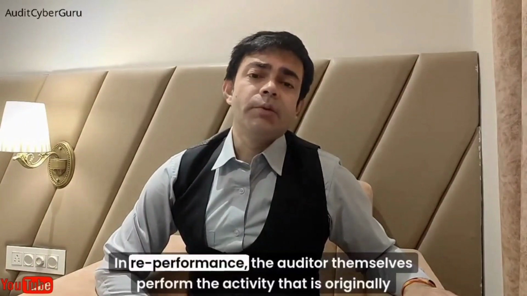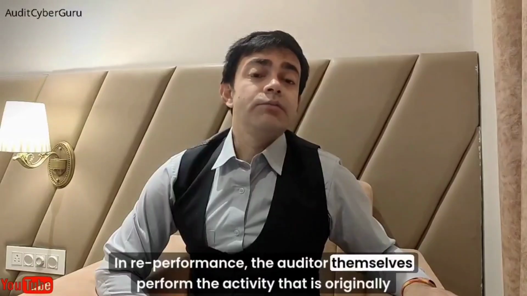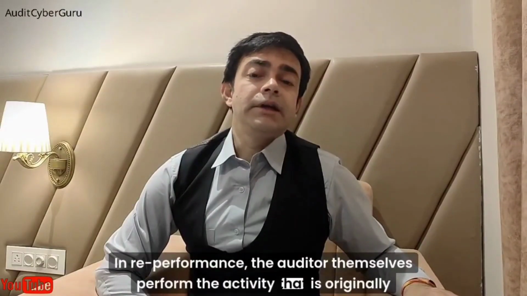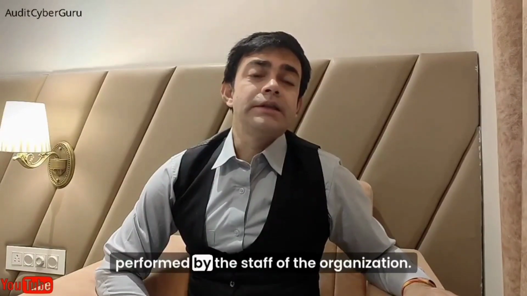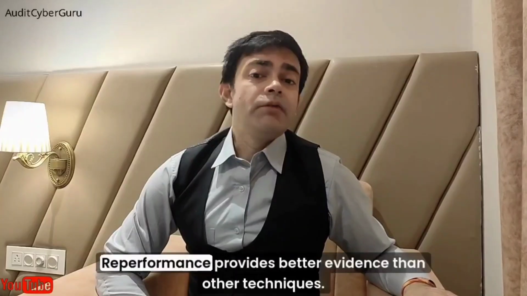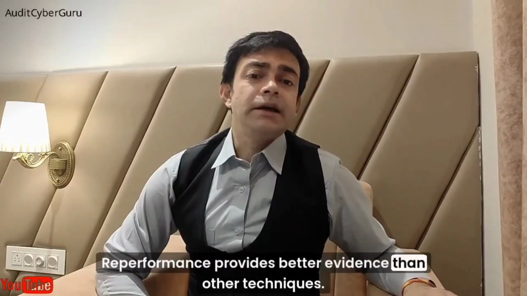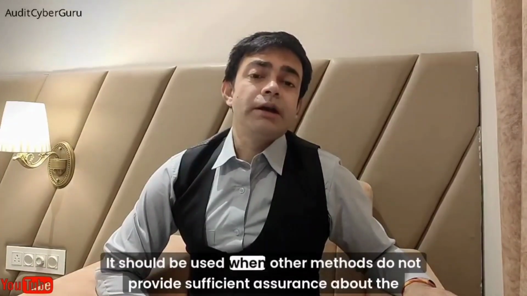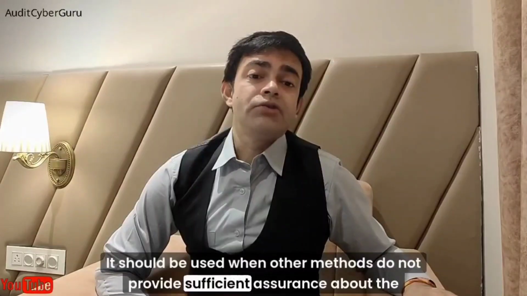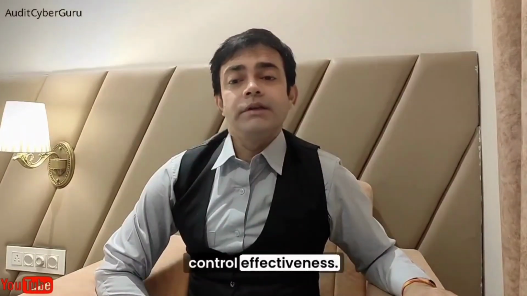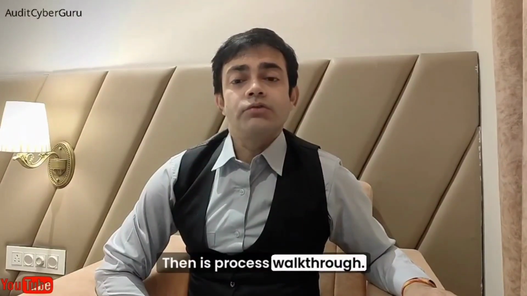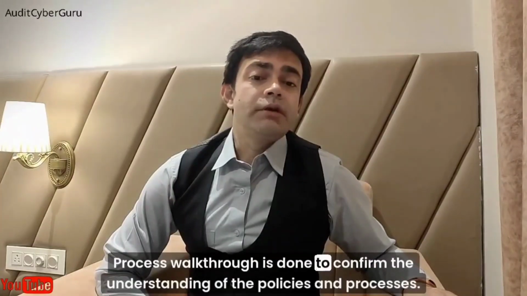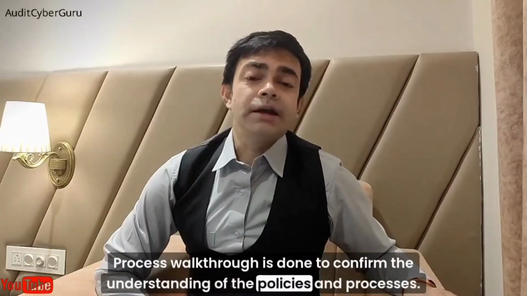Re-performance. In re-performance, the auditor themselves perform the activity that is originally performed by the staff of the organization. Re-performance provides better evidence than other techniques. It should be used when other methods do not provide sufficient assurance about the control effectiveness. Then is process walkthrough. Process walkthrough is done to confirm the understanding of the policies and processes.